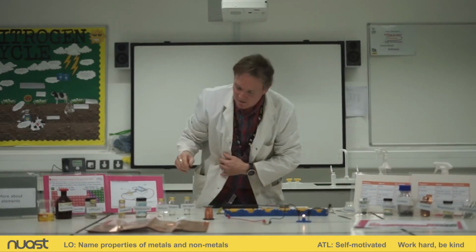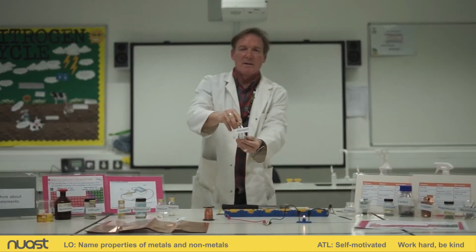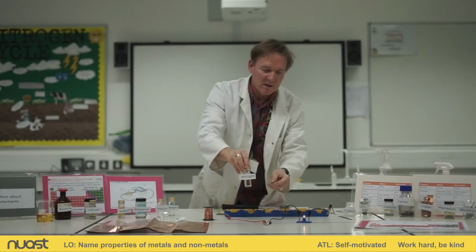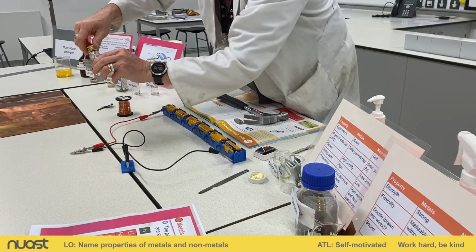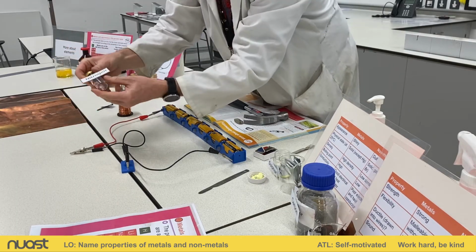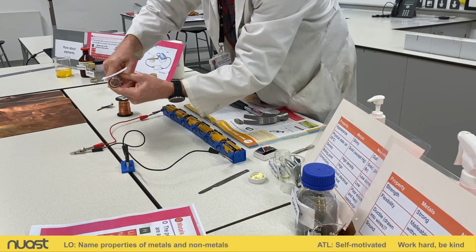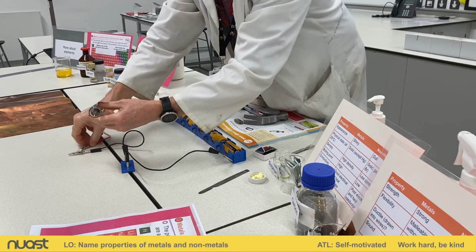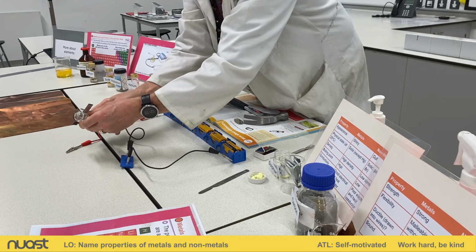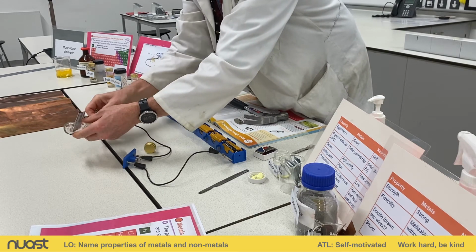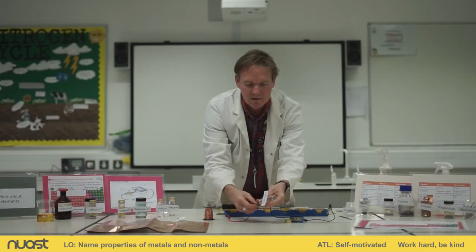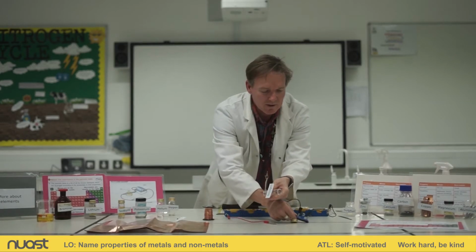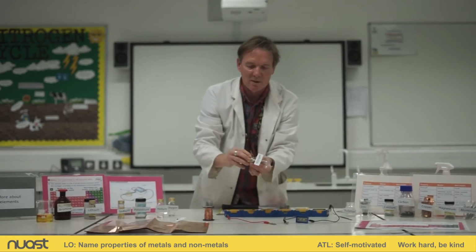I'll go over to this side. Here we have nitrogen, our gas. Now, I'm going to have to do this quickly. I'm going to do it upside down so the nitrogen doesn't escape. I'm going to put one in. There you go. One goes there and one goes there. And you can see, oh, my light fell over. And there goes my nitrogen.